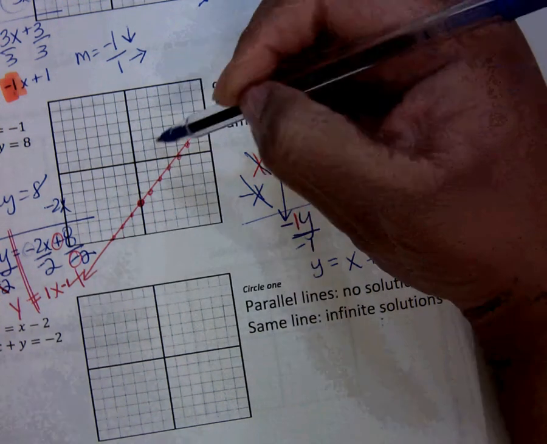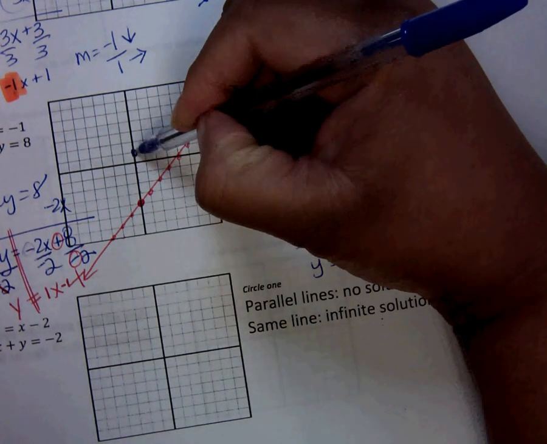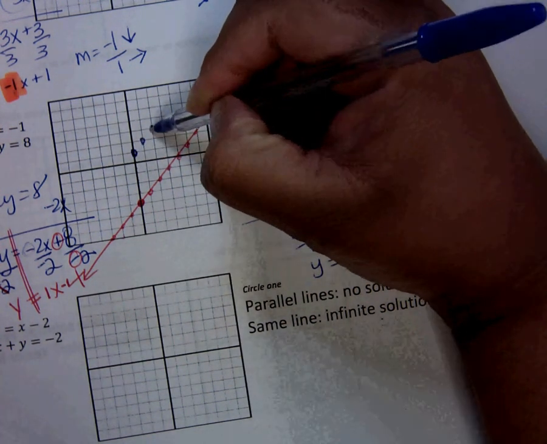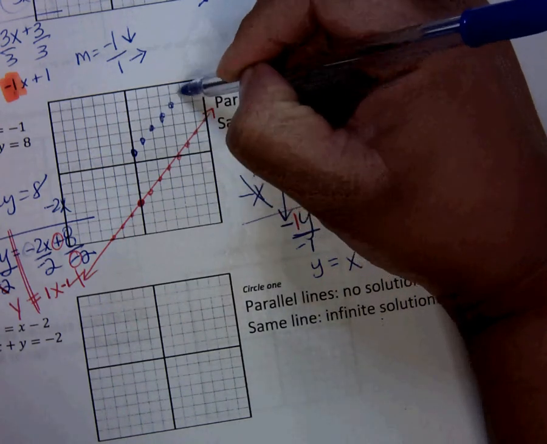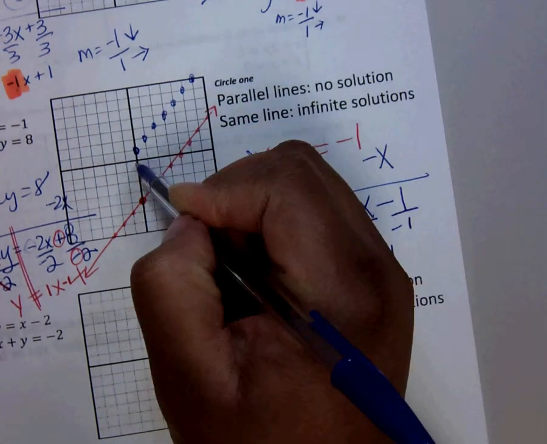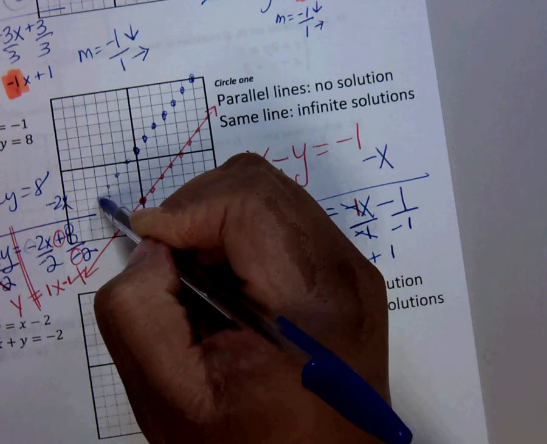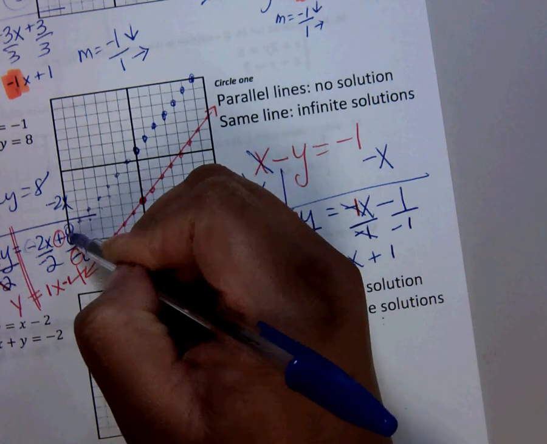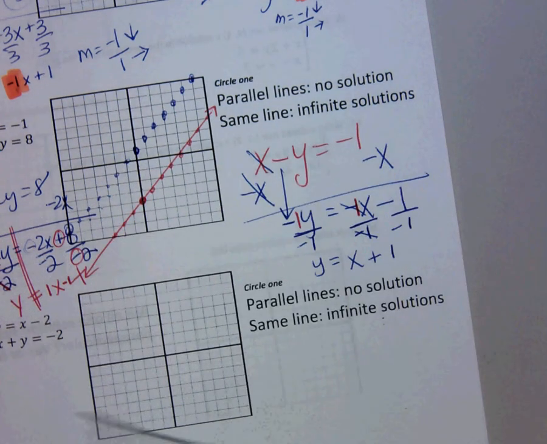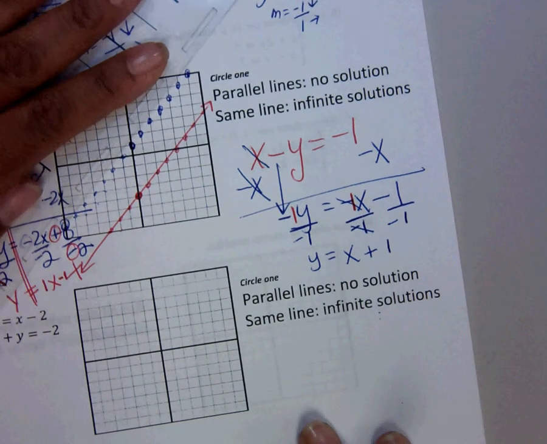So go to 1. Go up 1/1. And that's to the right 1. And then down and left. I don't know who beat me. And now we are going to graph the line.